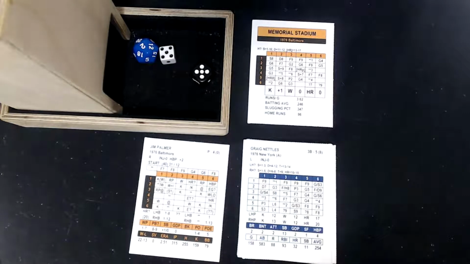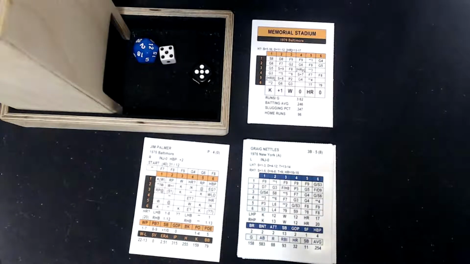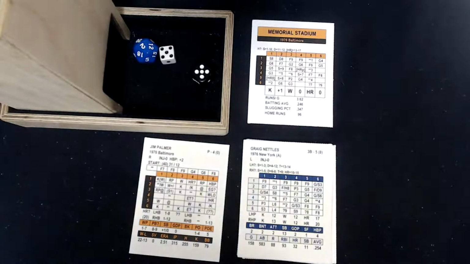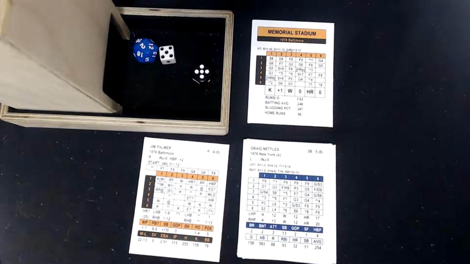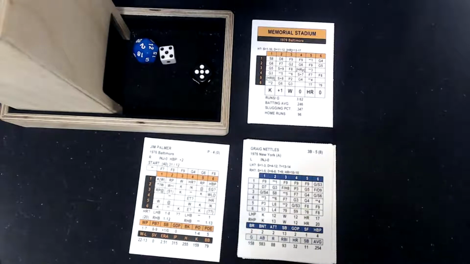Hey, welcome everybody. This is CP Cards and Dice, and I'm bringing to you our replay of the 1976 Yankees using Inside Pitch. It's pretty much a new game to me, so I'm also scoring on Ball Stat. We are joining the action in the top of the 7th inning.